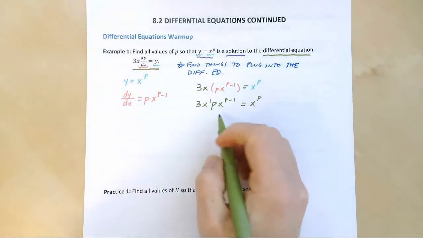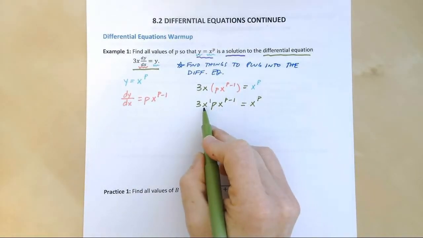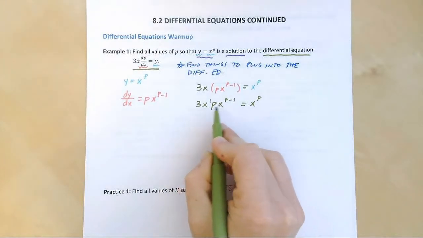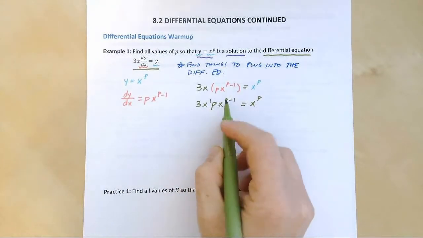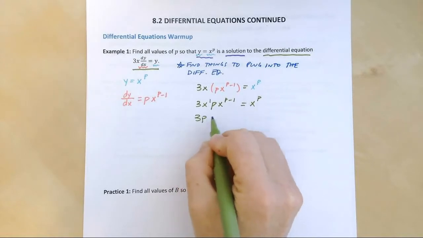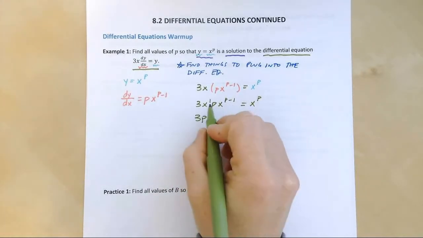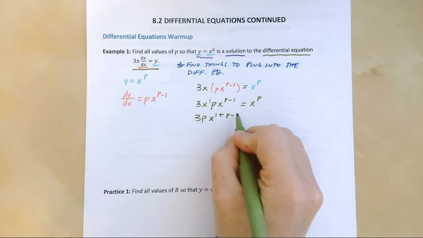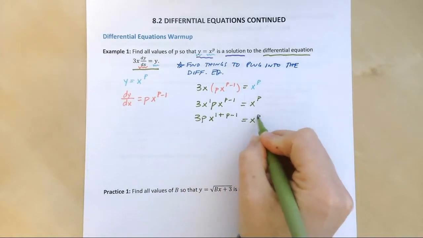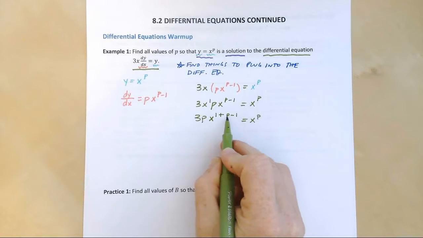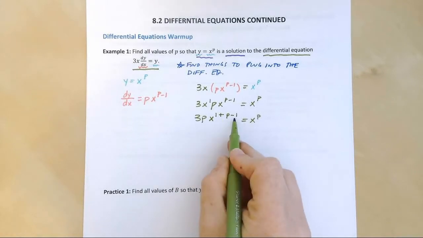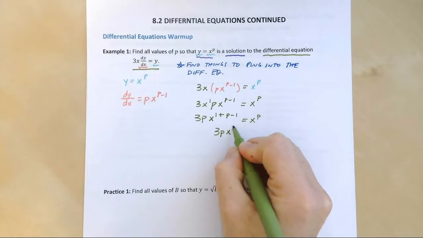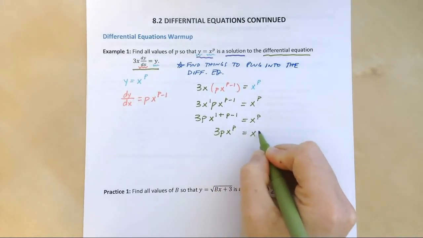I rewrote it this way because we have the same base, x, and those are multiplying. If we're multiplying the same base, we add the exponents. So this turns into 3p x to the 1 plus p minus 1 equals x to the p. The 1's cancel out, so we're left with 3p x to the p equals x to the p.